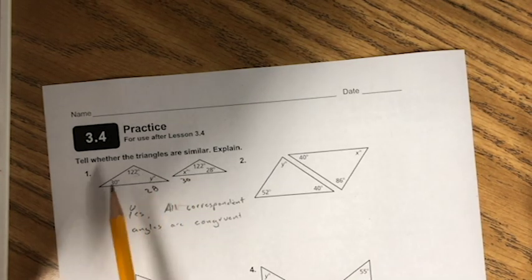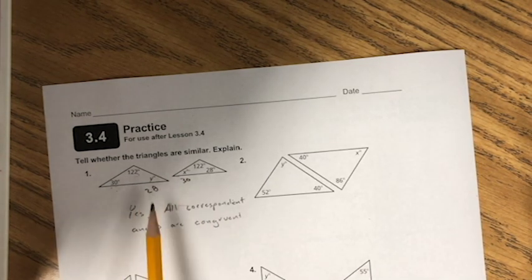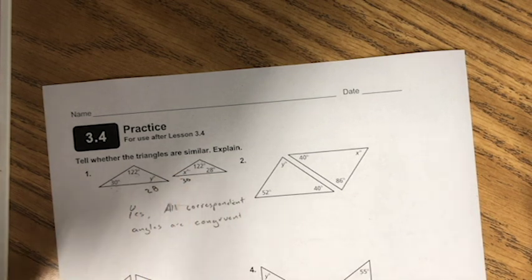So these 2 correspond with one another, and they are the same number. Same thing with this. Same thing with this. That's really all you have to do to find out if 2 triangles are similar. Check to see if their angles are congruent. So why don't you try number 2, 3, and 4 on your own? See how you do.